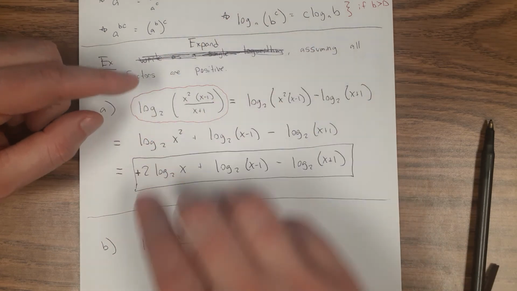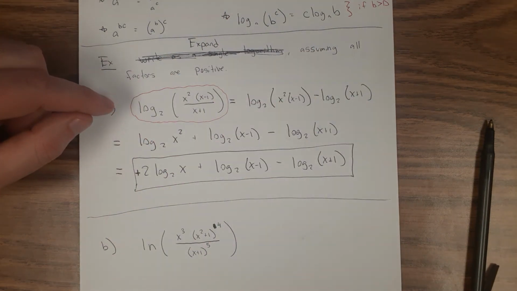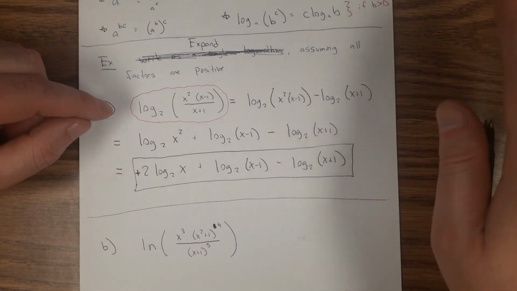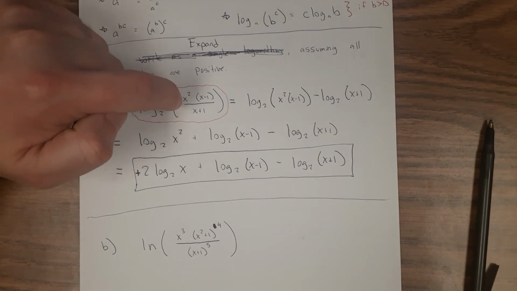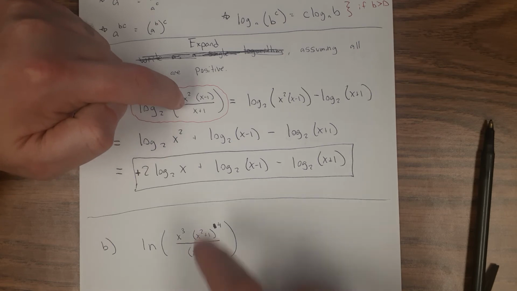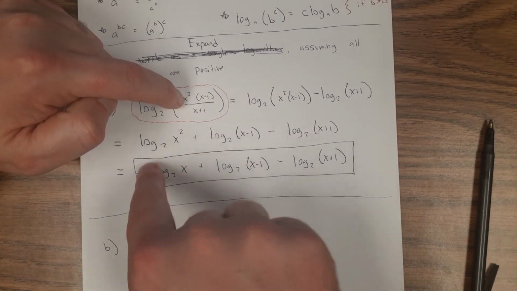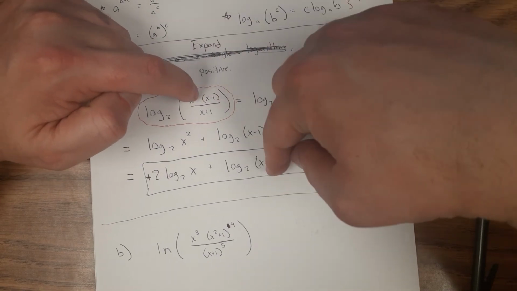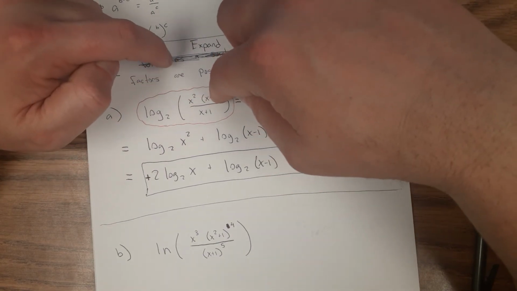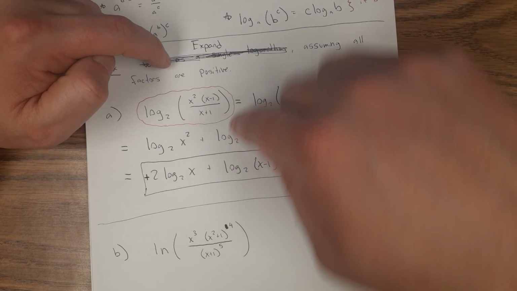It's going to be several logarithms. They're all going to be base 2. Some of them are going to be positive, some of them are going to be negative. And I'm going to do the logarithm of this, the x, but with a 2 in front, and it's positive because that's on the top. And then I'm going to do an x minus 1. This one doesn't have a power, so I don't put any number in front.